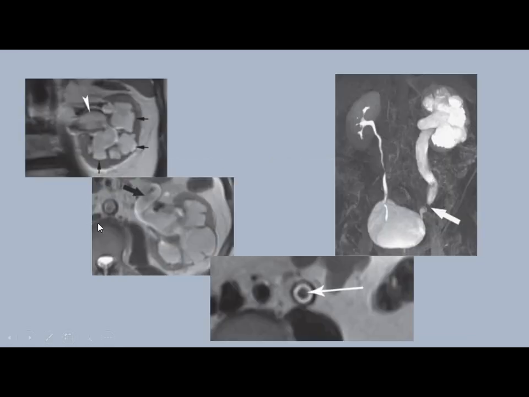If you use MRI urography, this is the native. These are the native MRI images, and this one is after injection of the gadolinium. This is a T2 showing dilated calyces and pelvis, and dilated ureter. And if you see a cross section at the level of the stone, you can see the stone as a filling defect.